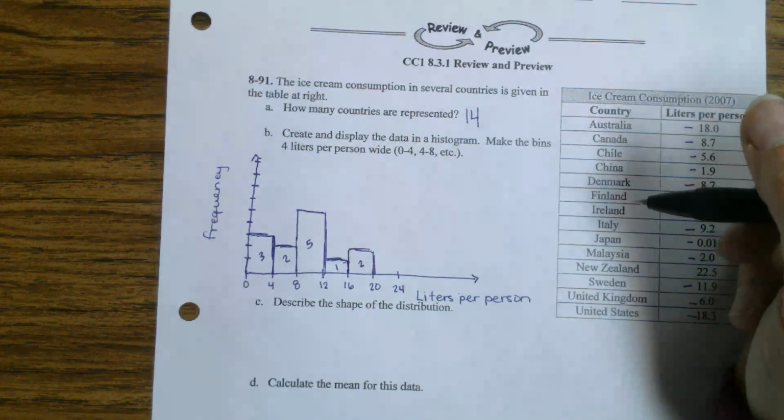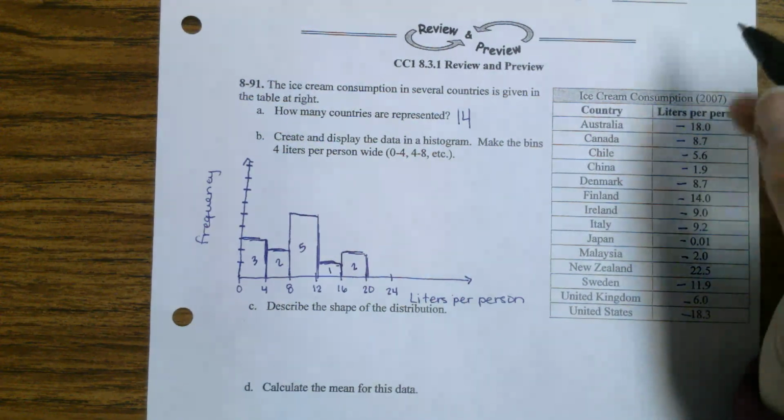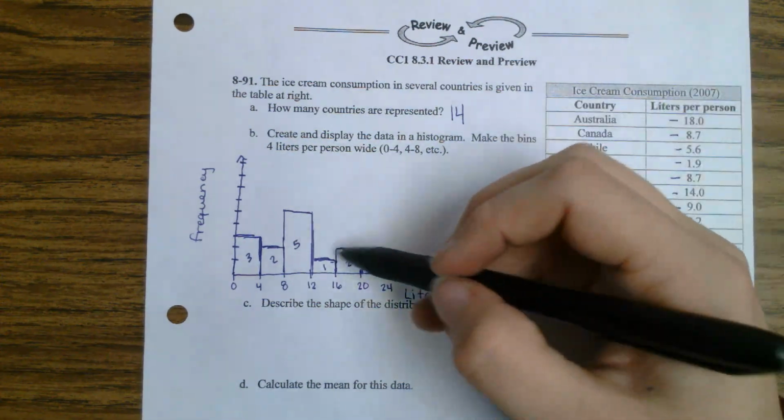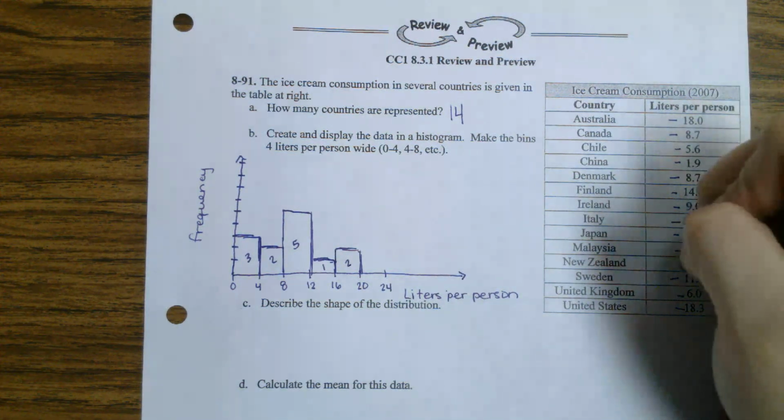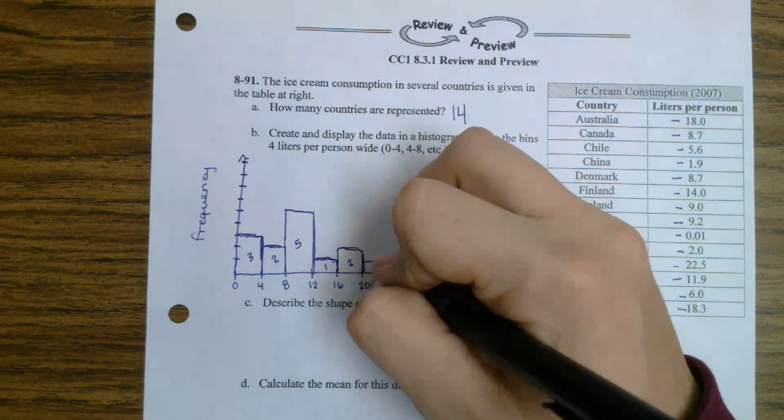I only put the numbers in there so you can see how tall it is because it's hard to read. Typically, you don't have the numbers in the middle. And then from 20 to 24, I should have 1.